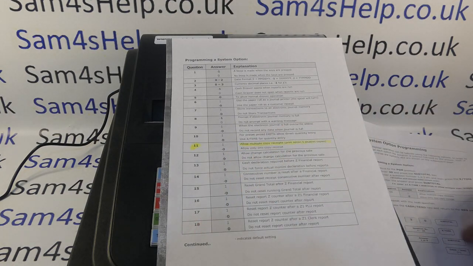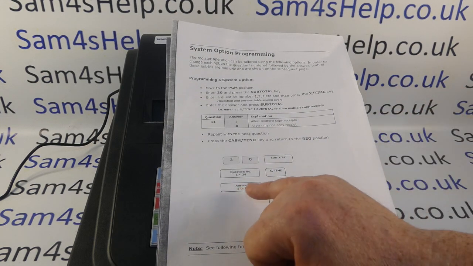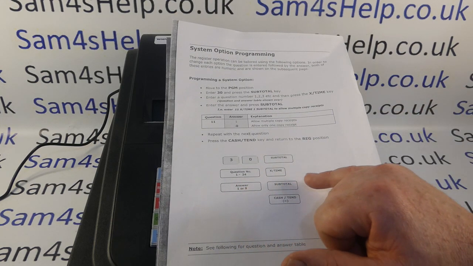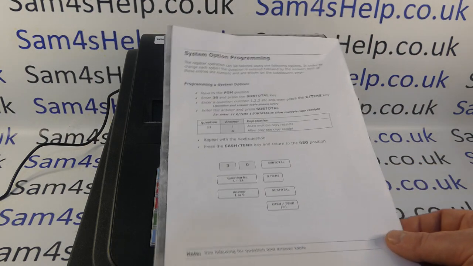So 0 is always the default, so standard, it's only one copy. You put in 1 there because we're changing the answer, and then subtotal and cash. So we'll try that now.